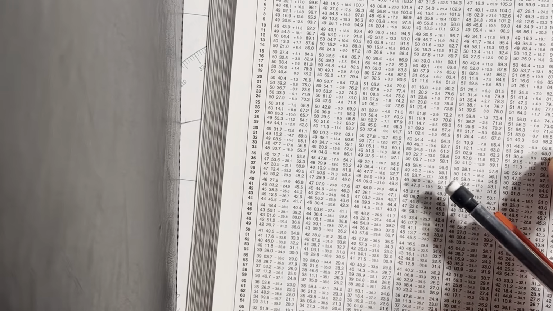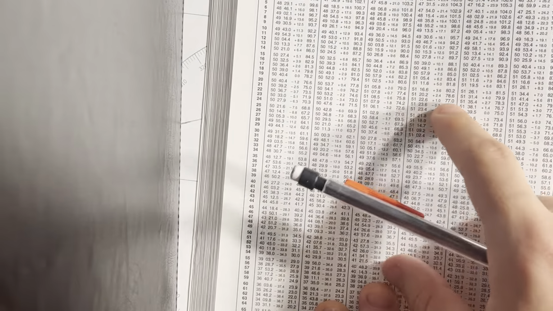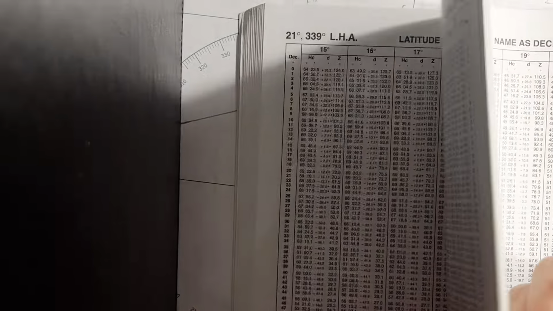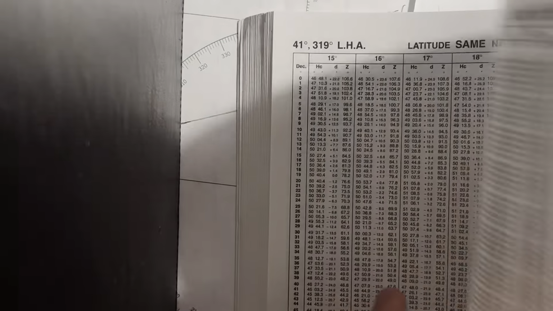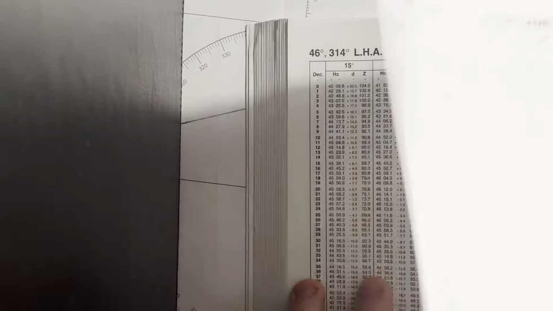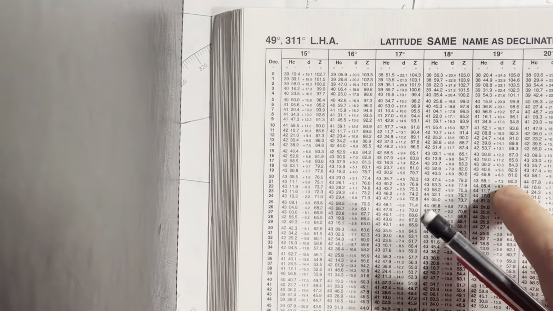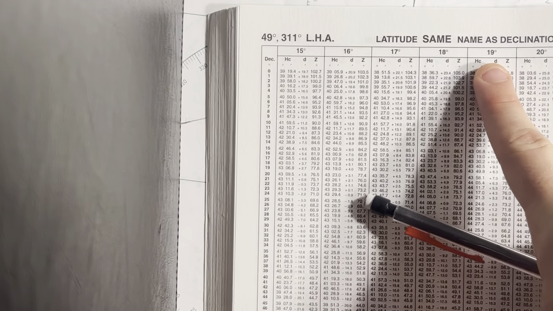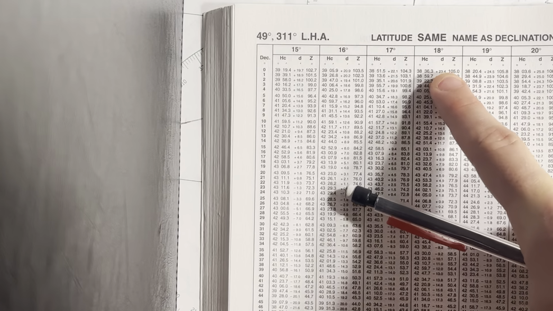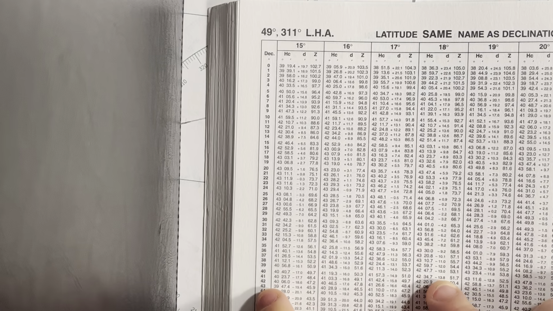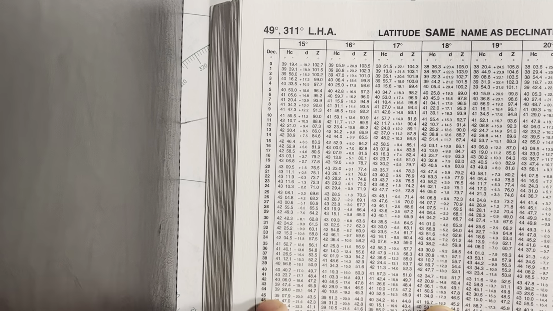So Capella had an LHA of 49 degrees. This happens to also be the 41 page, so we can skip this way and we'll get towards 49. There we go, 49 degrees. Capella has a declination north as well, so we're going to stay on the same name side. We're still using the 18 column, but we're now going to come down to 45 degrees of declination.